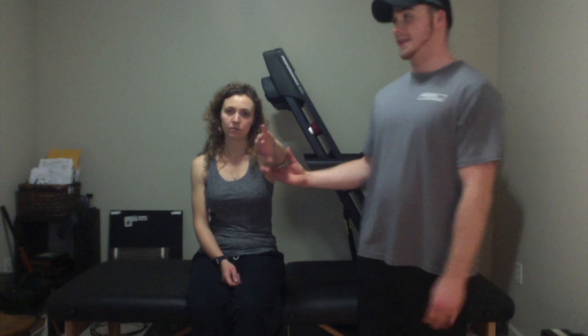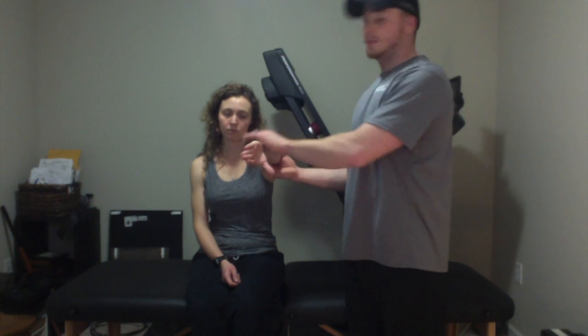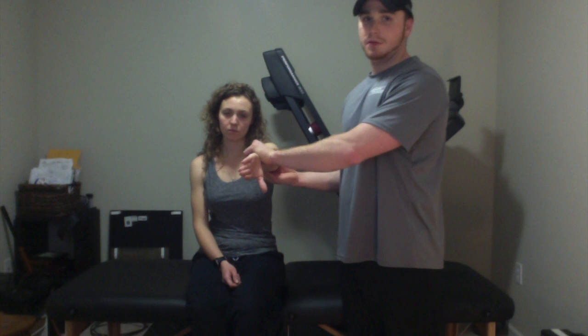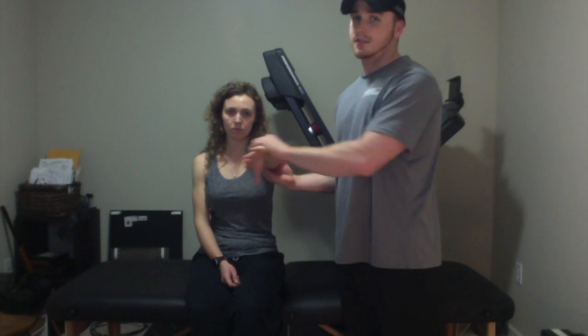I will now perform an active compression test of O'Brien. I will have my patient put her arm in 90 degrees of shoulder flexion, thumb facing down, and I'm going to be applying a medial and downward rotation. Hold here for 5 seconds. If this provokes the patient's symptoms or produces pain, it could indicate a SLAP involvement or biceps brachii involvement.